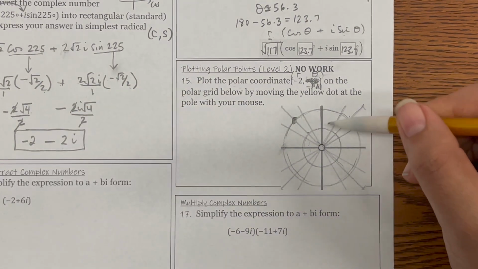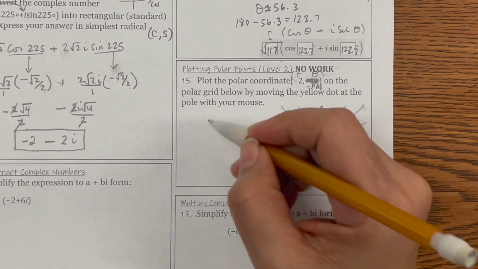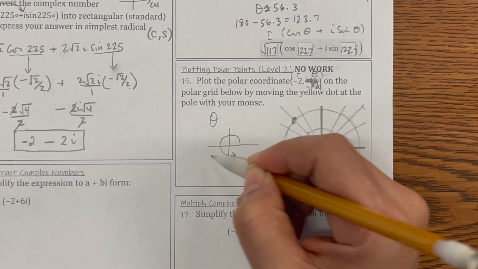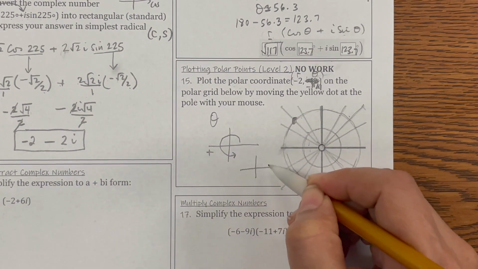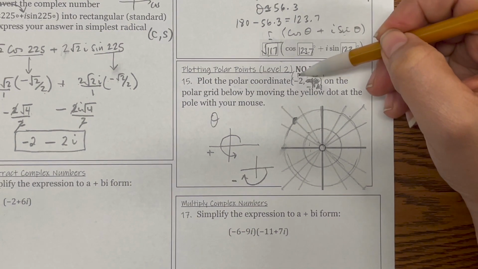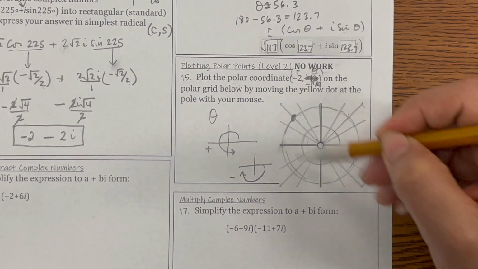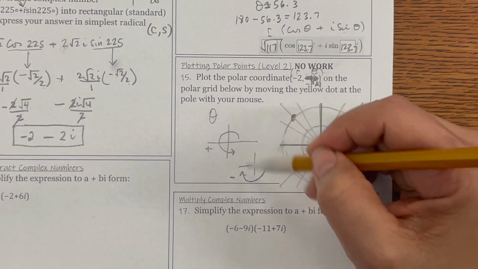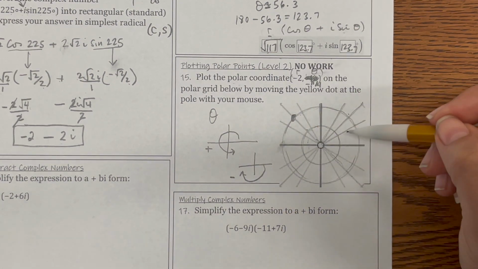So you just have to keep this in mind. If you're doing theta, this direction is positive and this direction is negative. And when you're doing the r, it's the actual circles. The positive ones will stay wherever your theta is. Negative ones will be in the opposite direction.